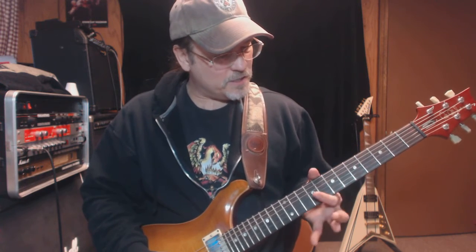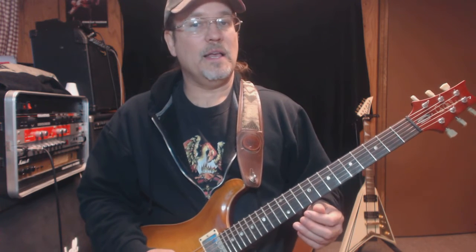I probably wouldn't go above the 12th fret, right around this area, and then this area. Play around those areas so you get used to it, and get that down.